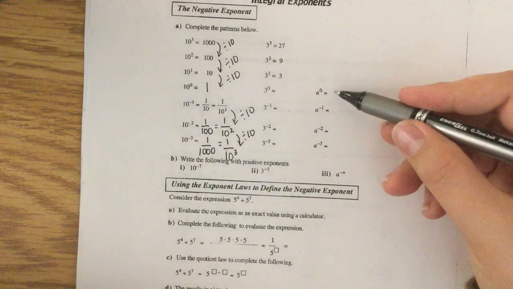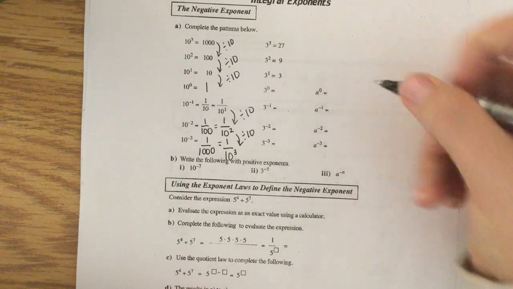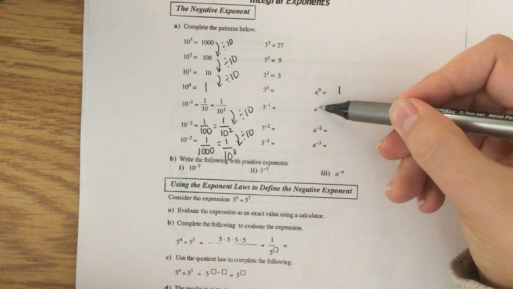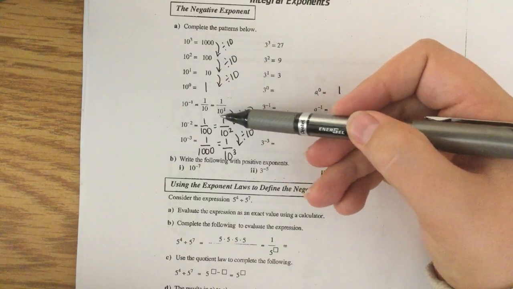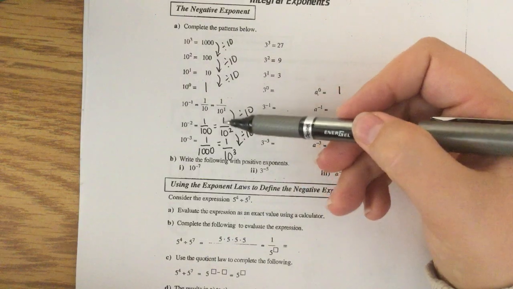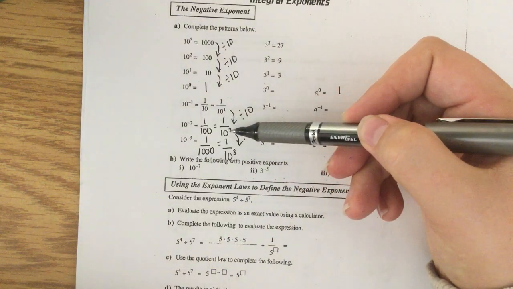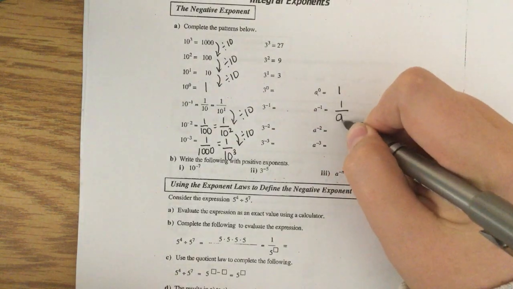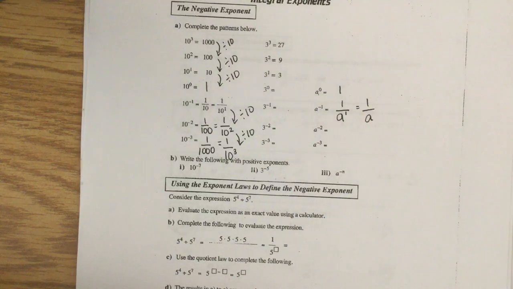And so if we're going to make a pattern, we're going to say, well, a to the 0, anything to the power of 0 is 1. When you get into negative exponents, we notice that the base, in this case 10, moves down to the denominator and can be written with a positive power. So a to the -1 would look like 1 over a to the 1, which I would probably just write 1 over a, because we typically don't write the exponent 1.